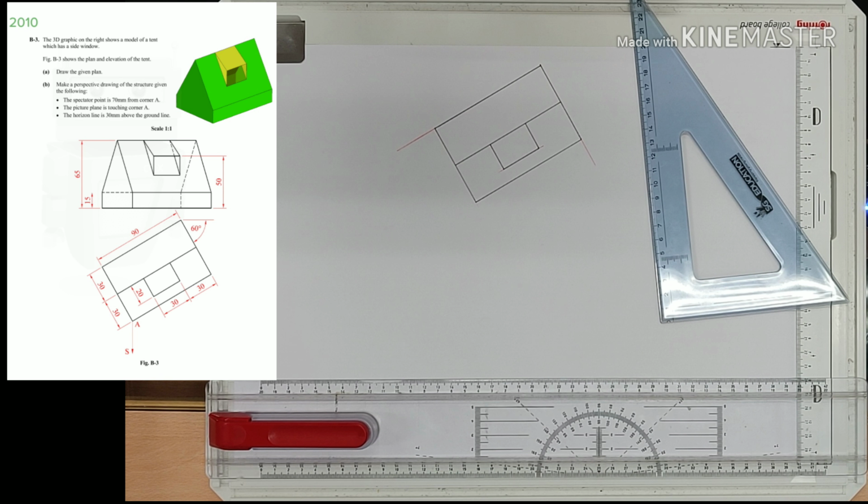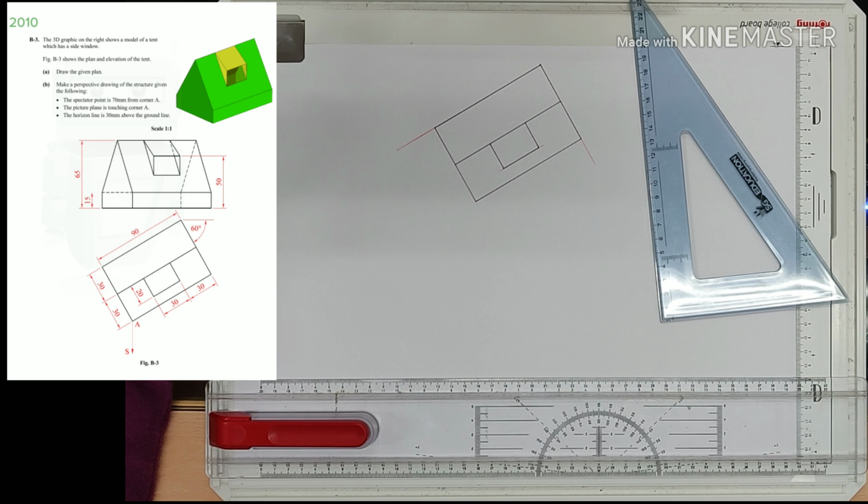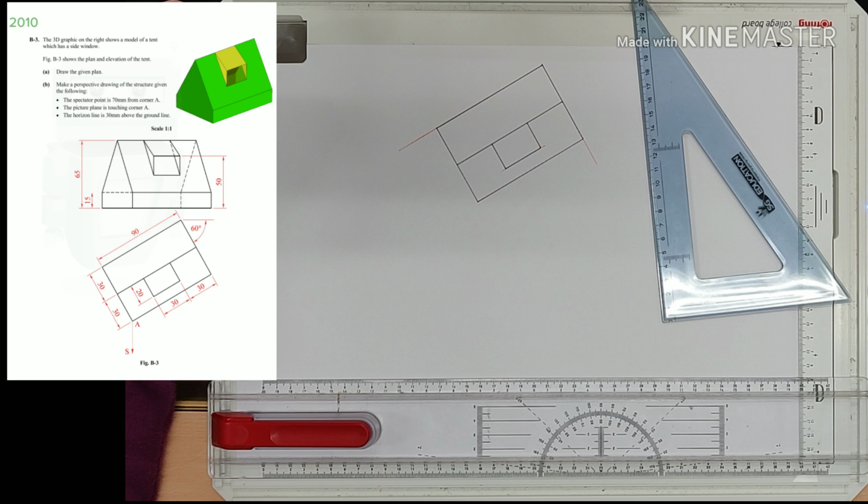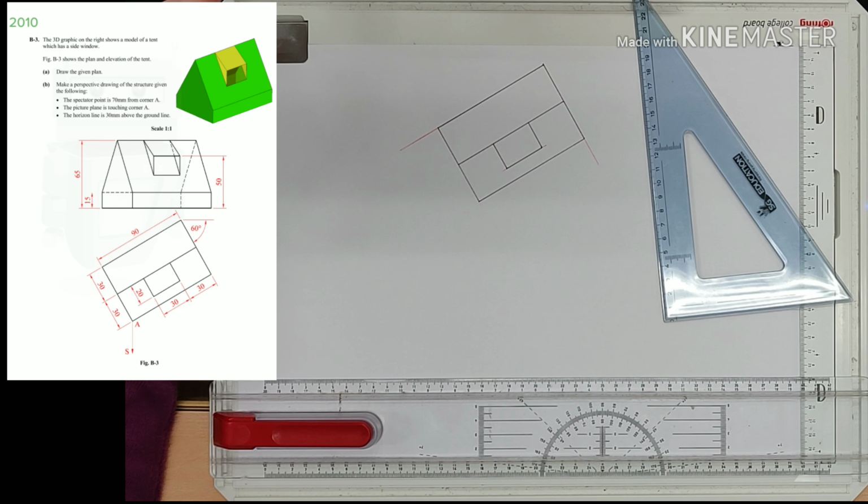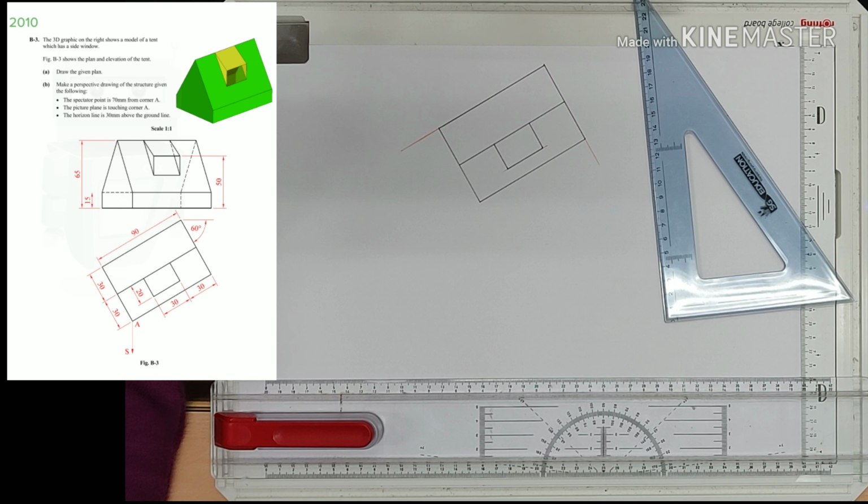Okay, so in this drawing we're looking at the 2010 ordinary level perspective question. The 3D graphic on the right shows a model of a tent which has a side window. Figure 3b shows the plan and the elevation of the tent. Part A of the question says draw the given plan, which we have already done. And part B says make a perspective drawing of the structure given the following.